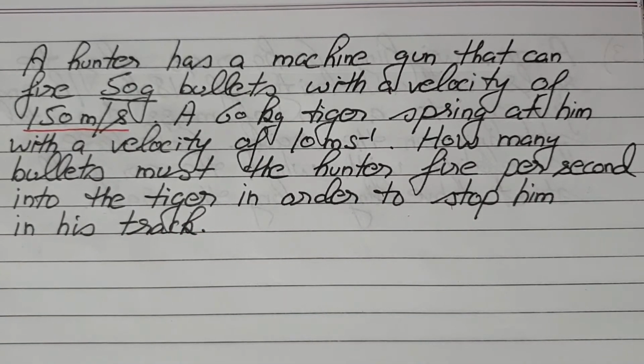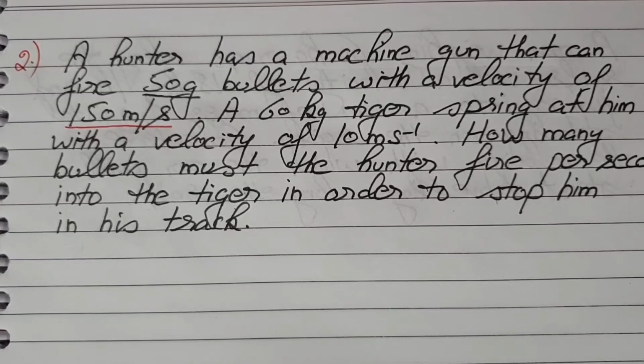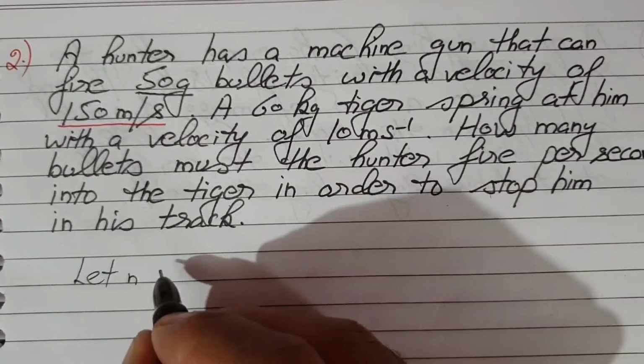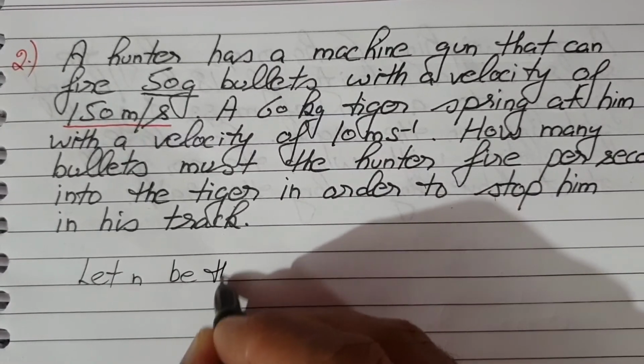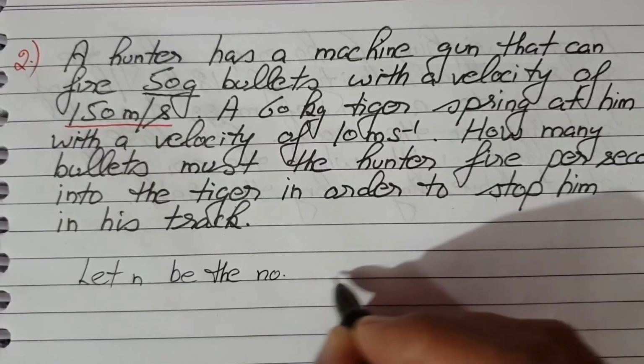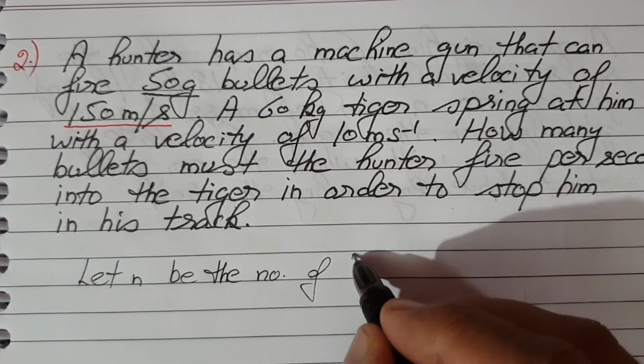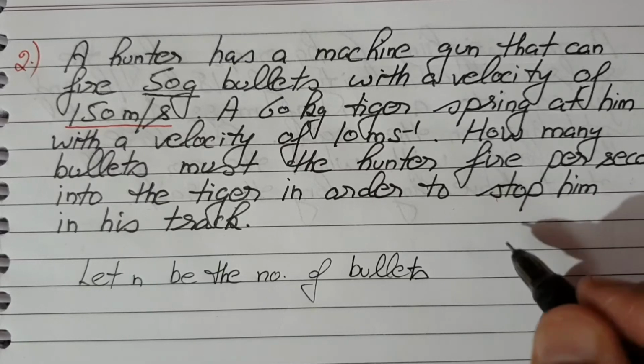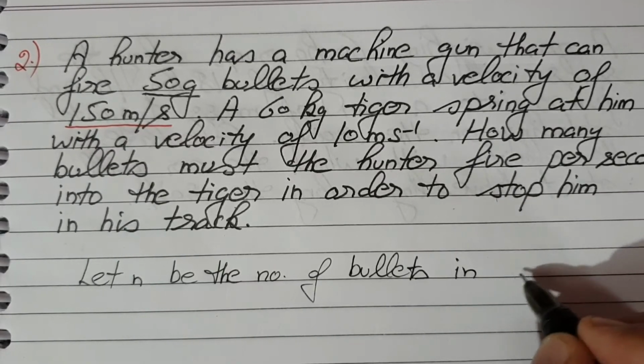Now, with the solution, let n be the number of bullets fired in 1 second.